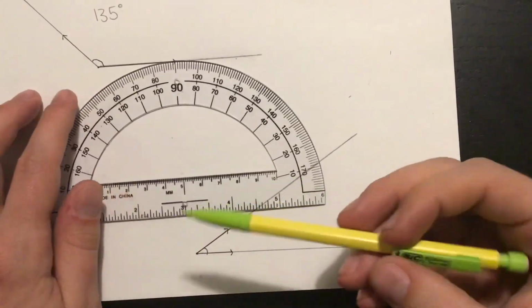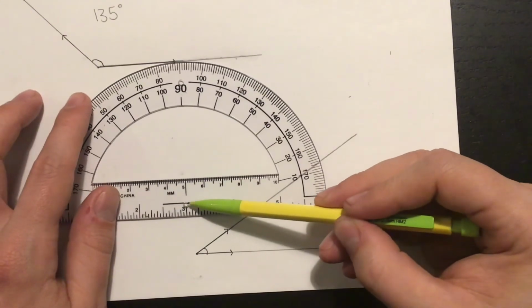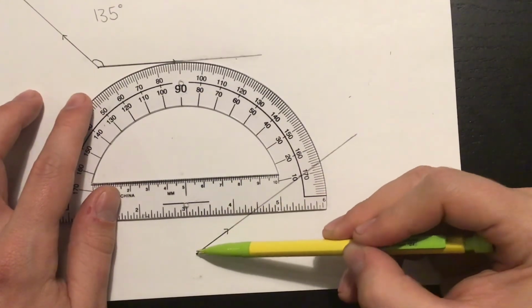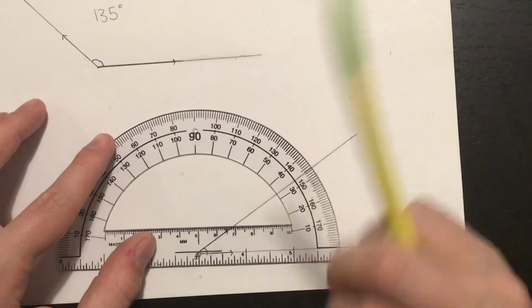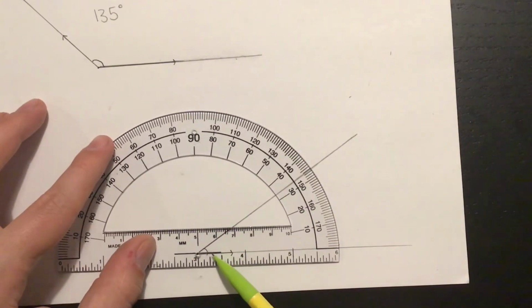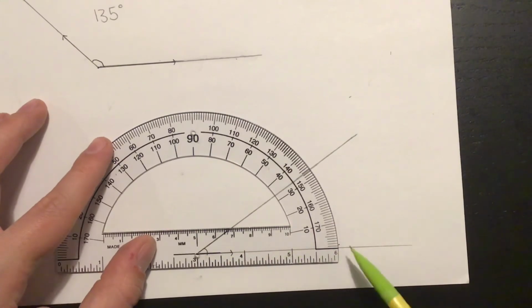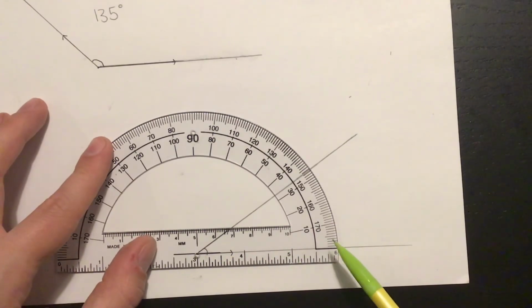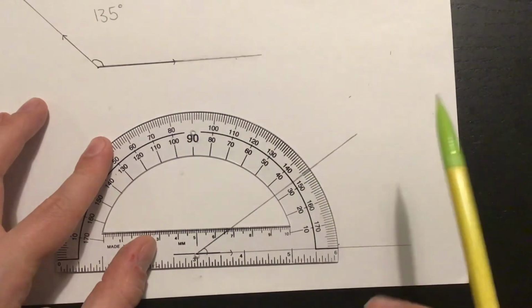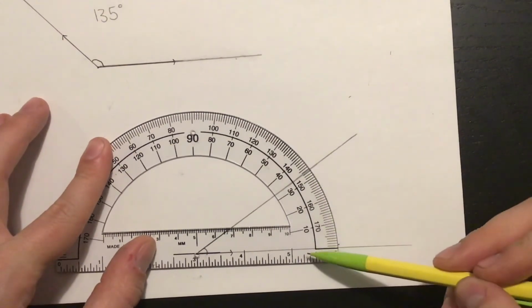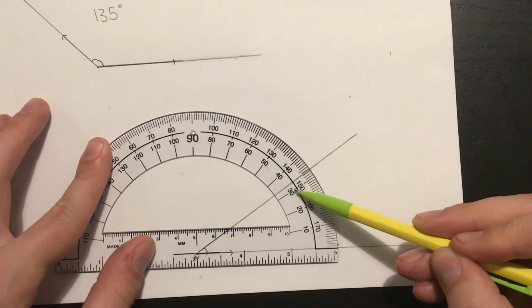And so, same process as the previous angles. I'm lining up this hole right on the vertex here, and I'm making sure that this line is right on top of the first line, and then that line runs through 0. And look, it does right there. So it's 0. And I'm going to count up here. So I'm going to count 10, 20, and 30.